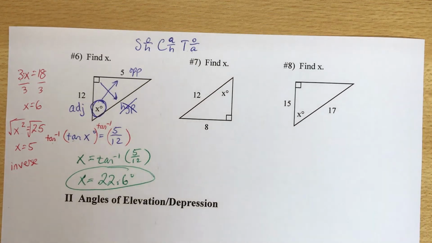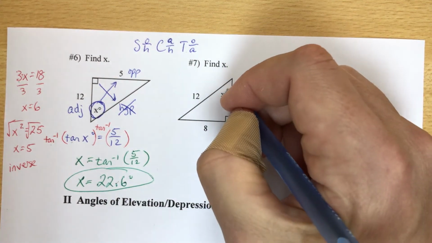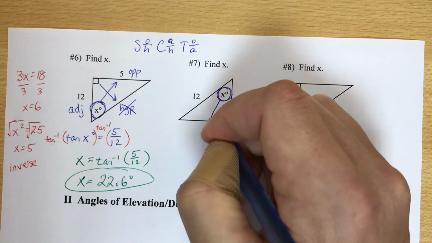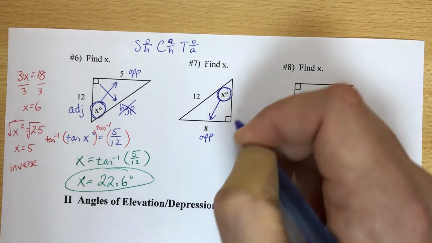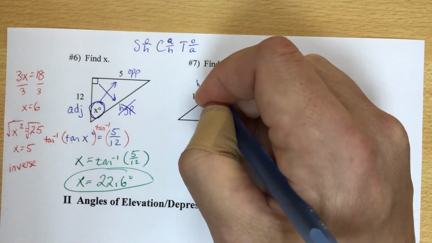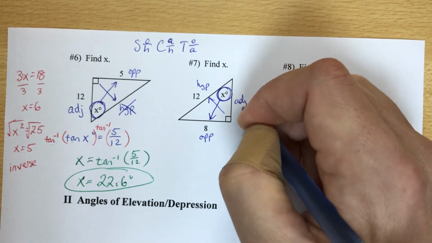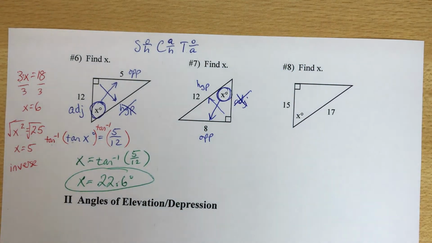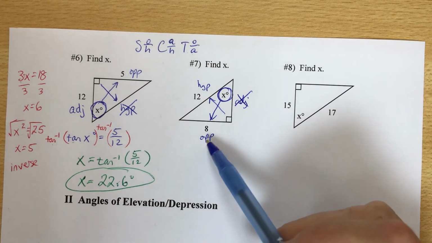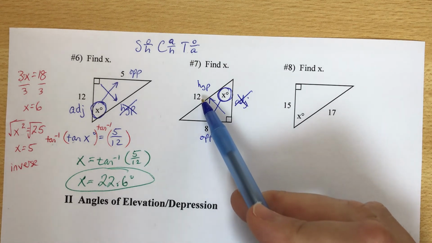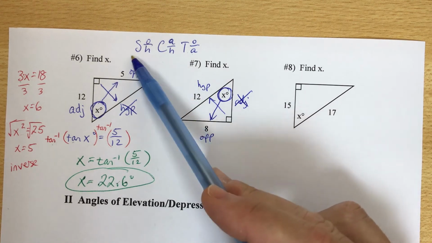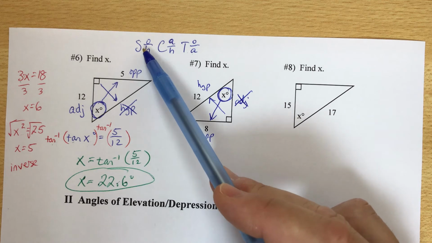So let's look at number 7. Okay, find x, circle the angle, label, opposite, hypotenuse. The adjacent is the blank, cross that out. So which ratio uses opposite hypotenuse? So that's a sine.